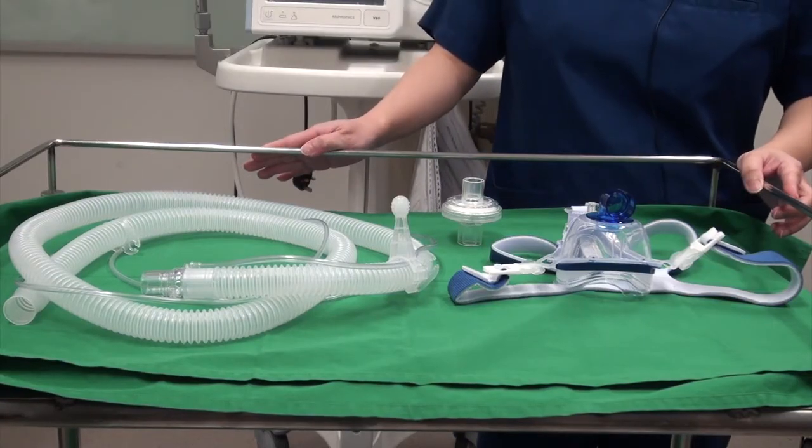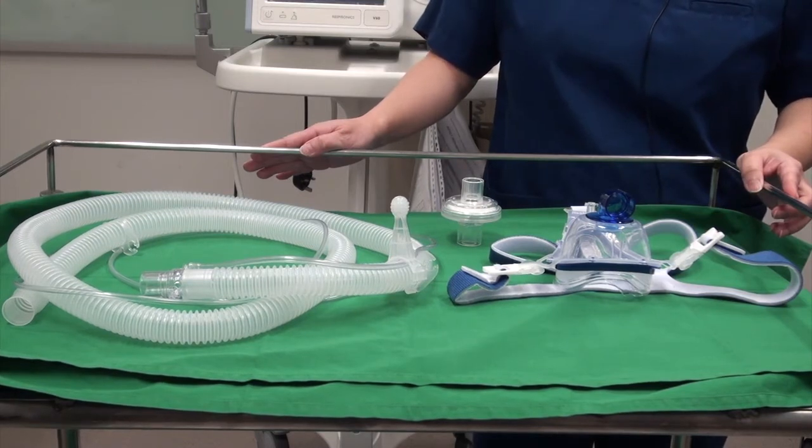I will now go through the accessories required to set up the V60 NIV machine.